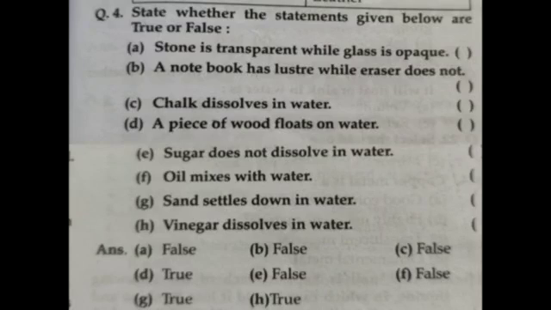Second, a notebook has luster while eraser does not. Again, a notebook has luster? No, a notebook does not have luster, and the eraser also does not. So this statement is also false.